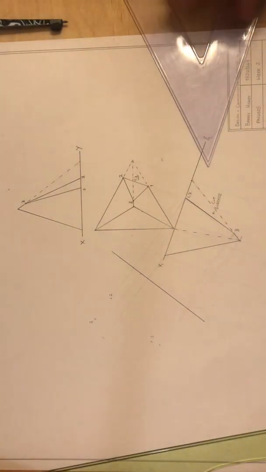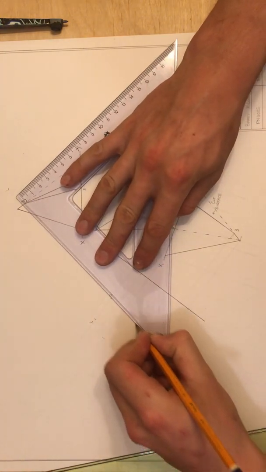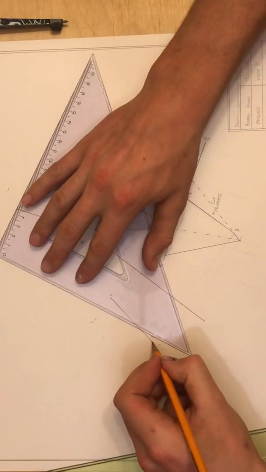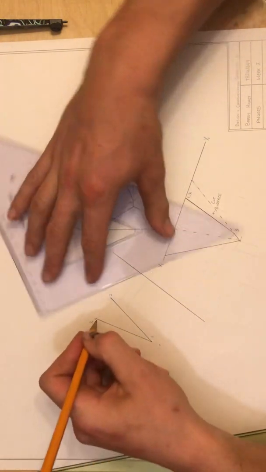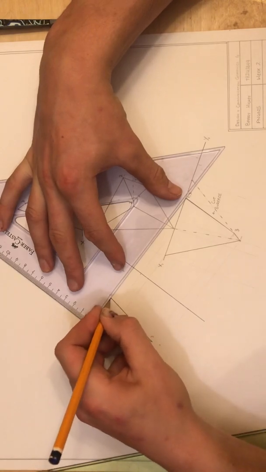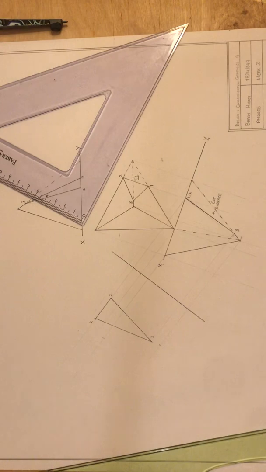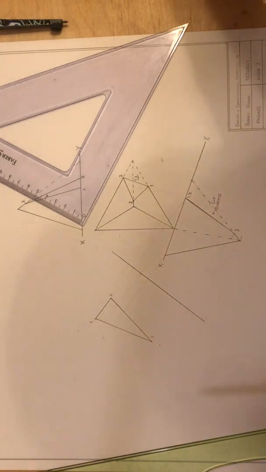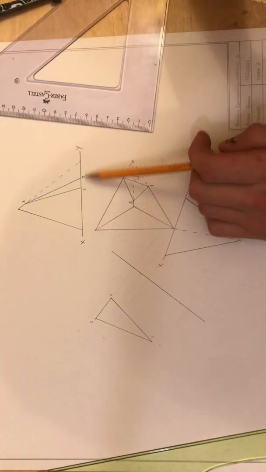So now we have our 3 points, so I can join them together first. So what we have here, before I finish my second auxiliary, is the true shape of surface 1, 2, 3.